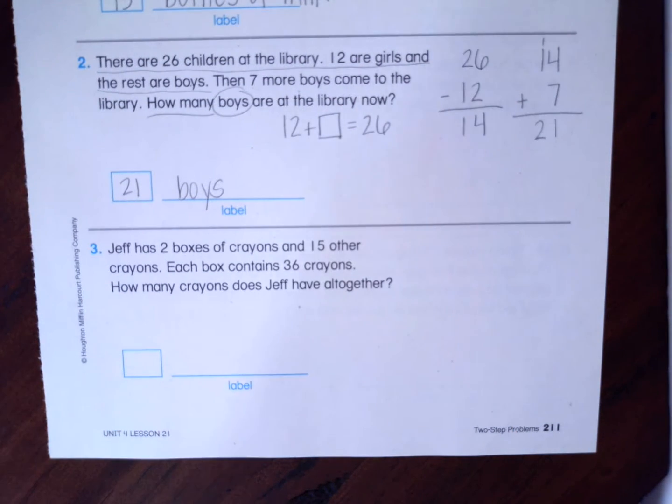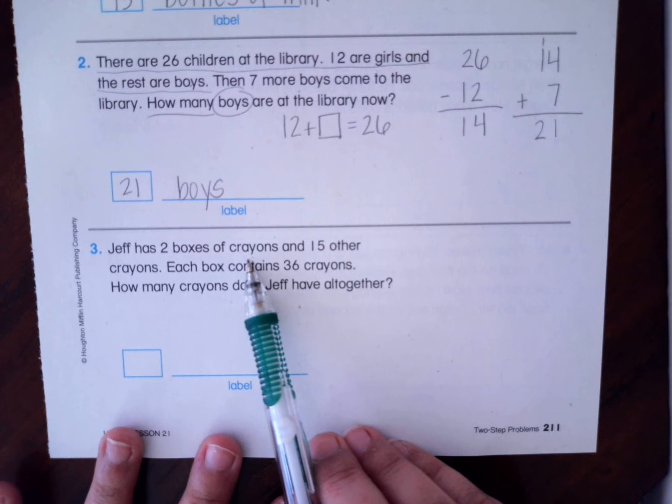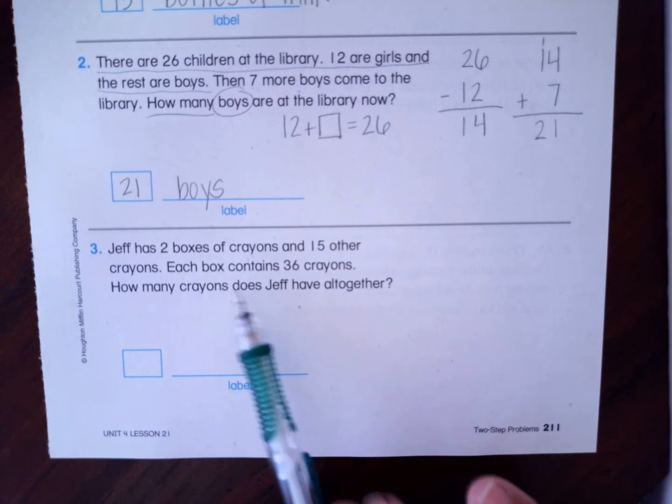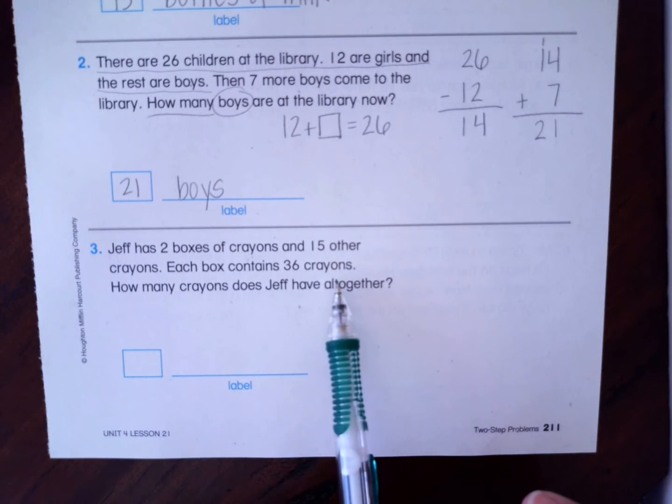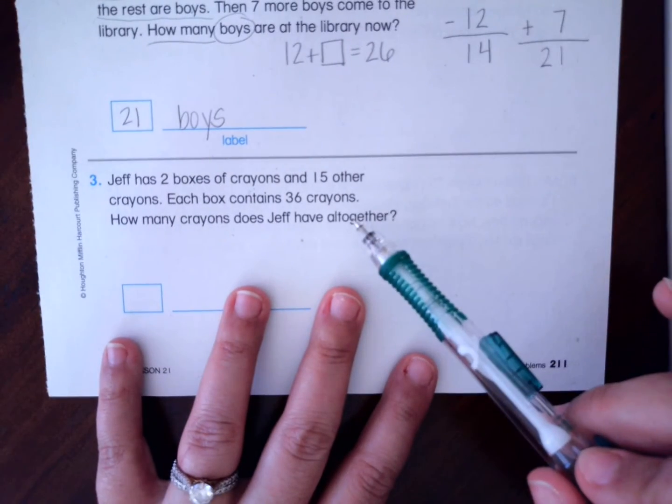All right, and question number 3, last one on this page. Jeff has 2 boxes of crayons and 15 other crayons. So if we stop right there, can we really figure out this problem right now? No, we can't, because we don't know how many boxes or how many crayons are in each of his boxes. So we have to keep reading. It says each box contains 36 crayons. So similar to the crates of milk had bottles in it, the boxes of crayons have crayons in it.